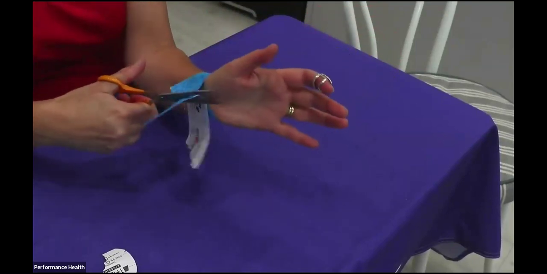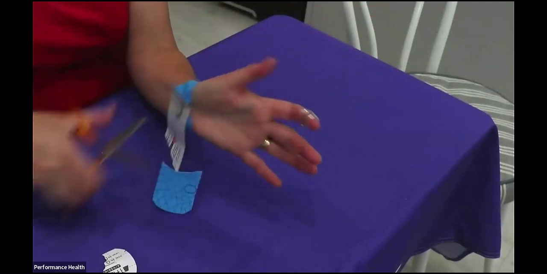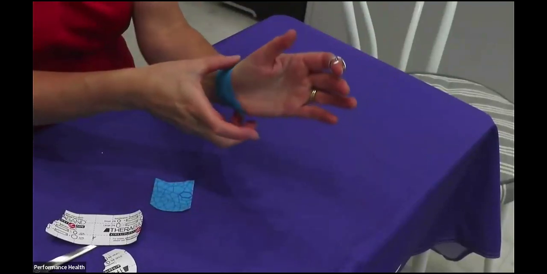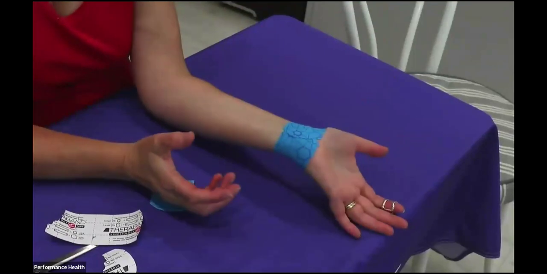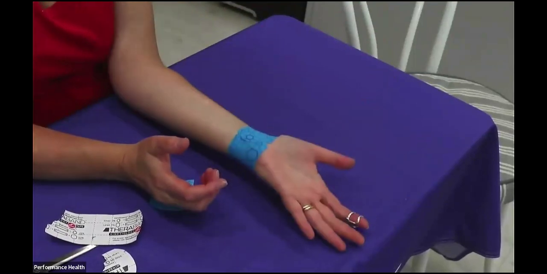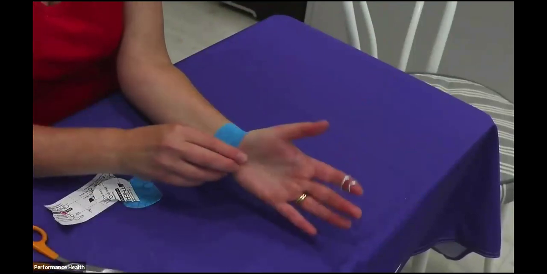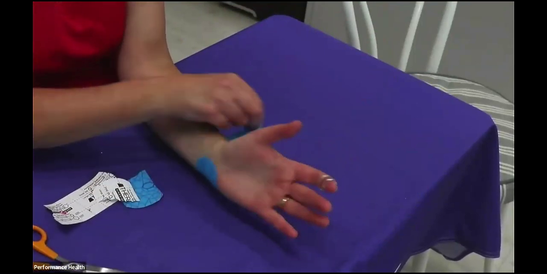Always cut the tape with the backing on. So this is really basically pulling it outwards. I've seen this as a taping technique for carpal tunnel as well, but I have no personal experience of that, whereas everything else I've shown you today, I've used with success.